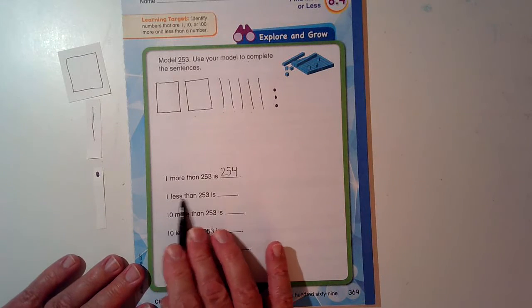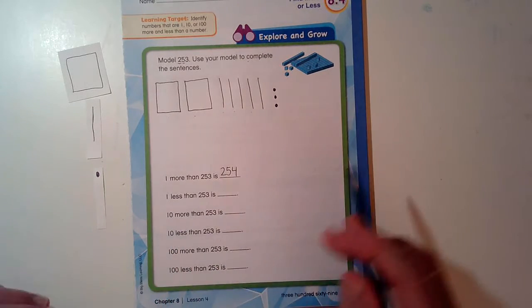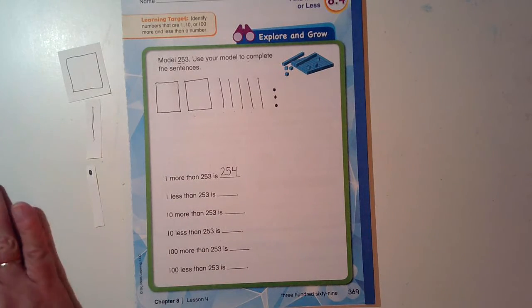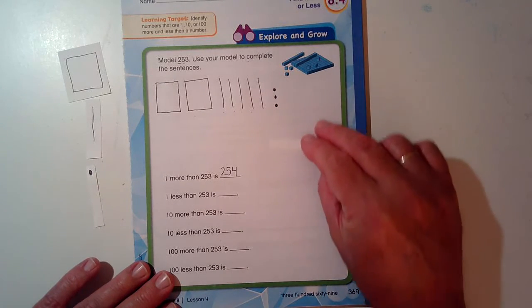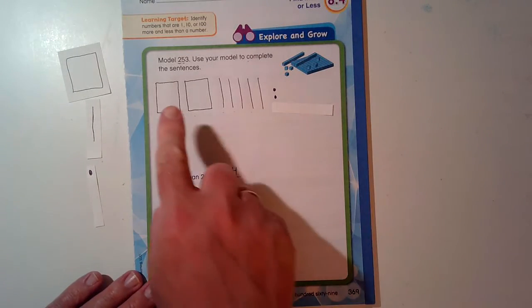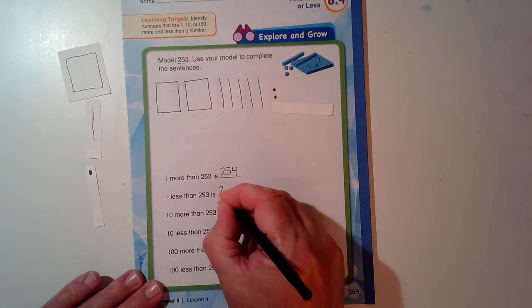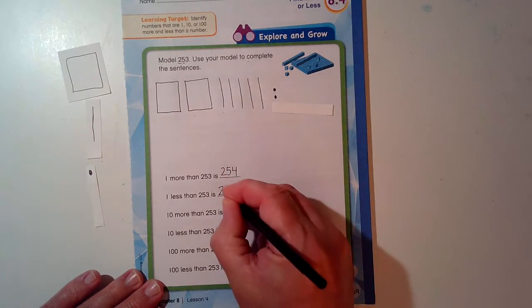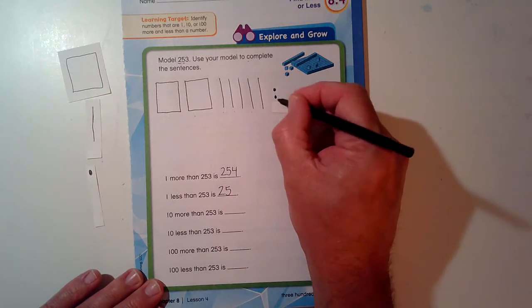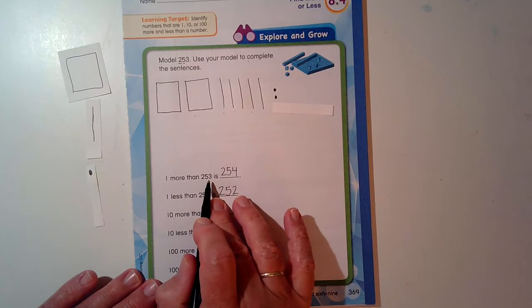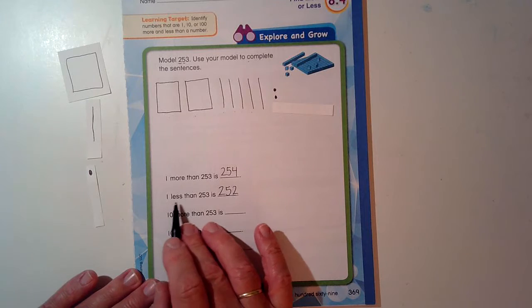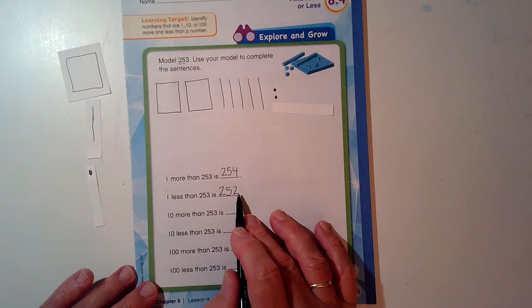Now it says 1 less than 253. I have to do something different. If I add this, it's more. But I also have some other things. If I do this, I cover it up. Now that's 1 less. How many hundreds do I have? 2 hundreds. How many tens do I have? 5 tens. And 1 less, how many ones do I have? 2. So 1 more than 253 is 254. 1 less than 253 is 252.